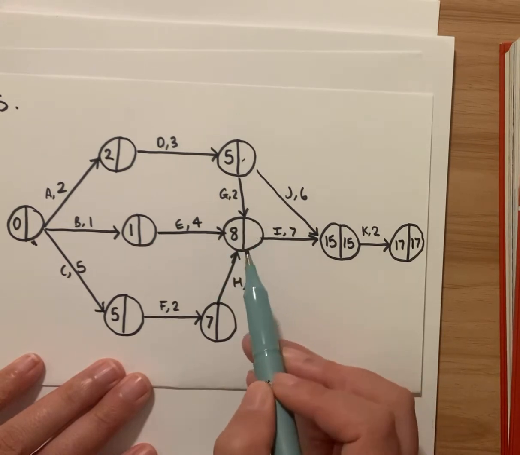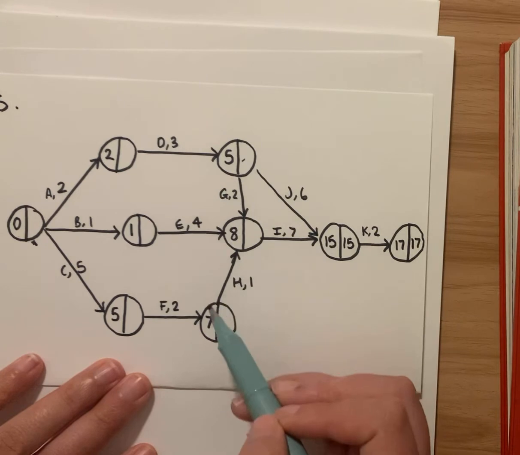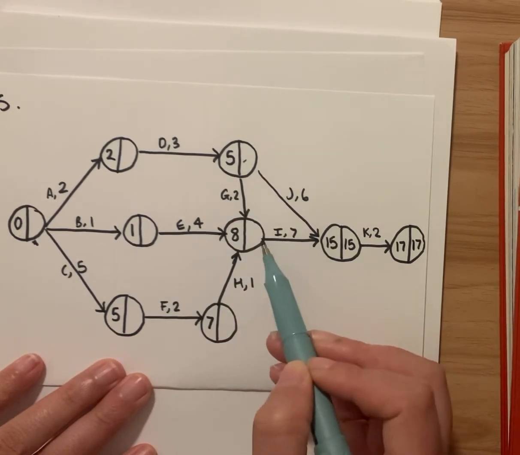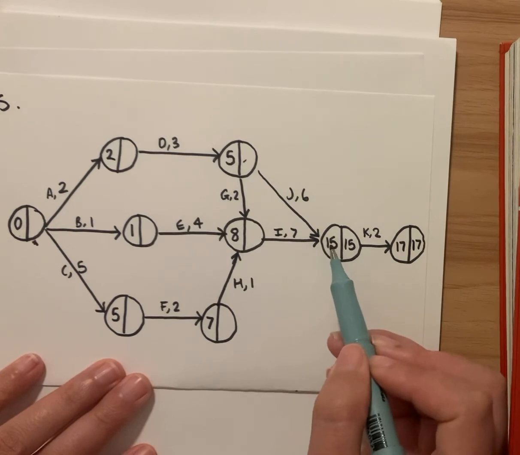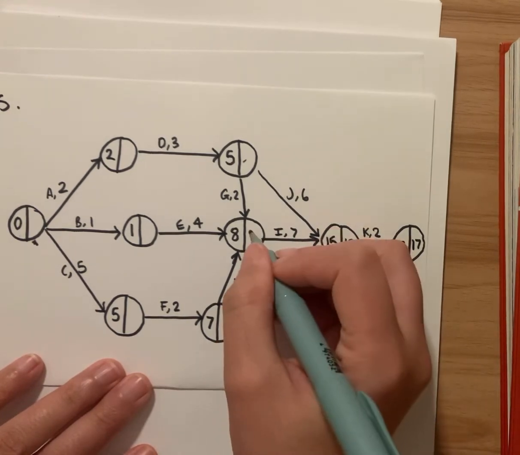Can we fill in this one? How many edges lead back here? Only one, okay? Because these edges are going forward. We need the one that goes back along the arrow backwards. So this one is 15 minus 7. So that leaves us with 8.